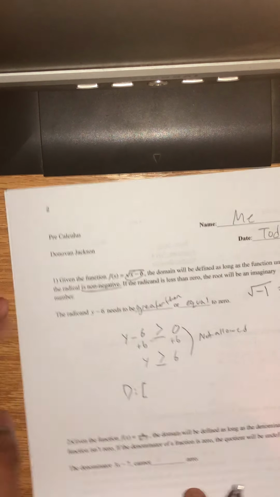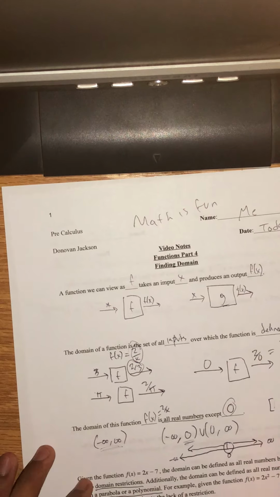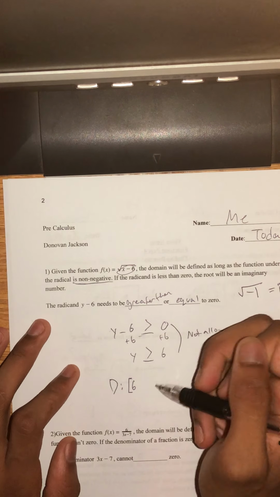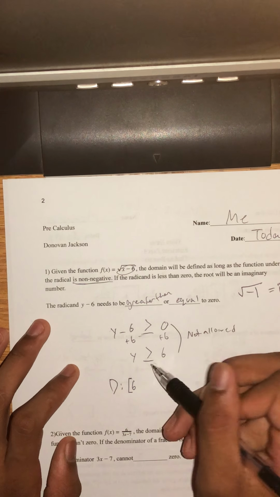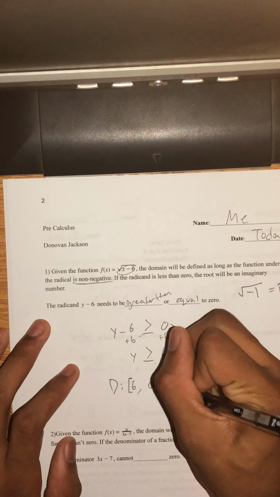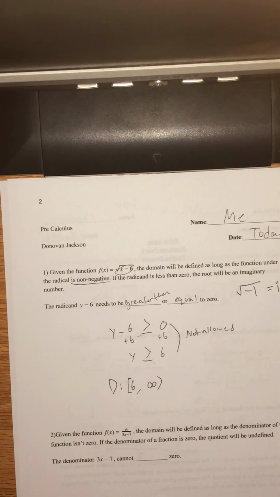This, like I said on the last sheet, is included. It includes a certain number or value. So we have 6, right? Because it can be equal to 6. And we have until infinity. You add your brackets and parentheses, and yeah, that's your domain.